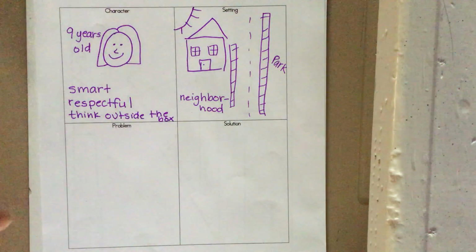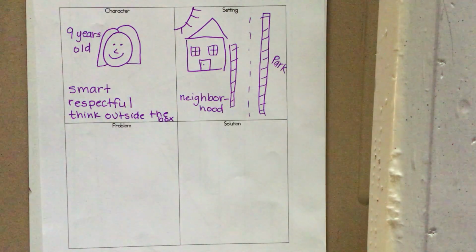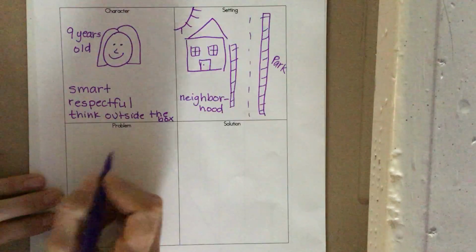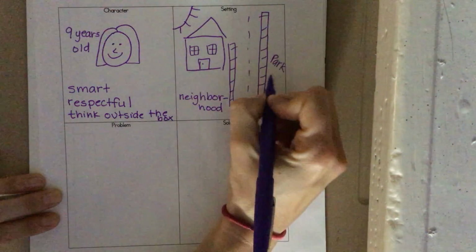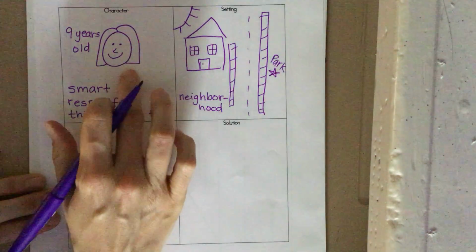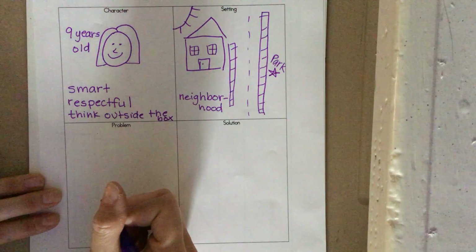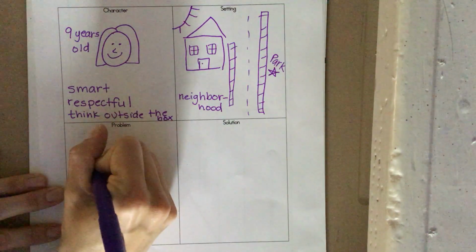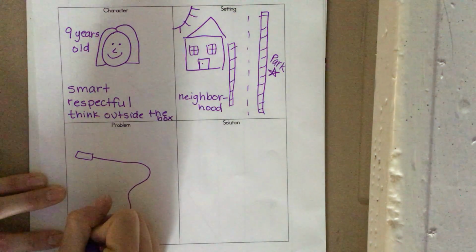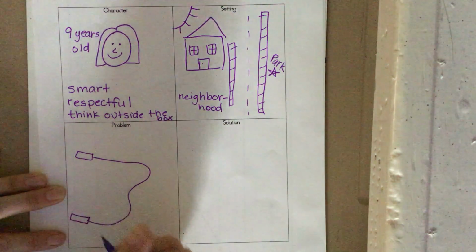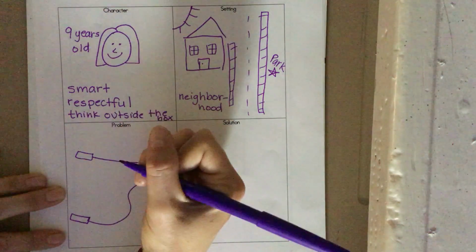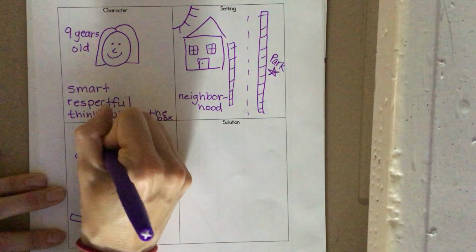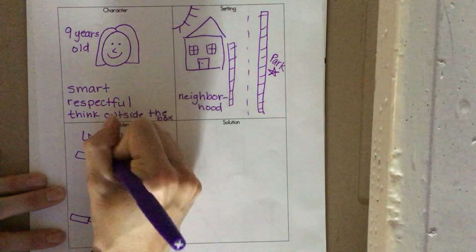I think I'm going to go with something that has happened to me before. I have lost something before, so my problem is going to be in the park, and my character is going to lose something. And my character, I've decided, was jump roping. And this isn't just any jump rope. This was a special jump rope. And my character has lost the jump rope in the park.